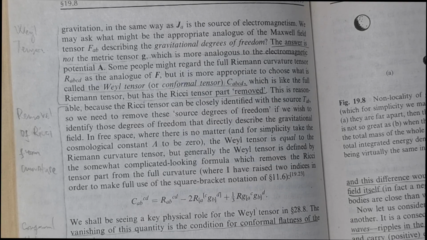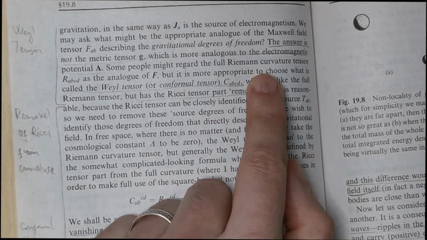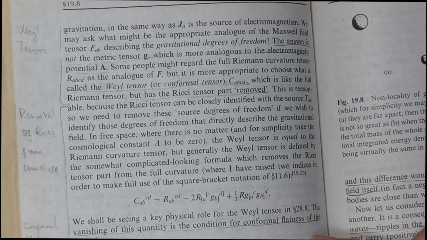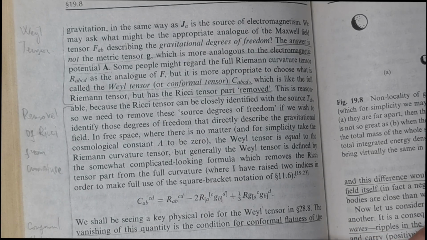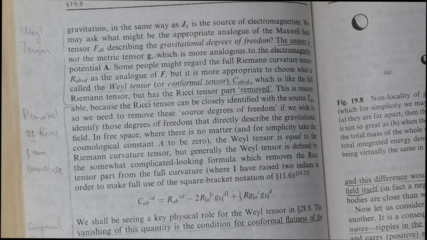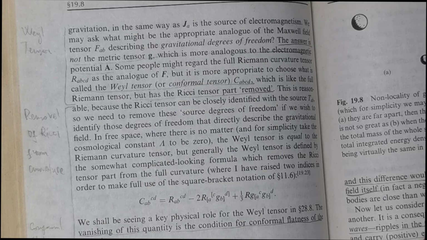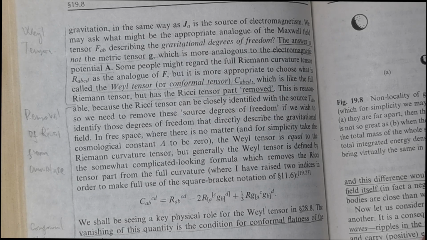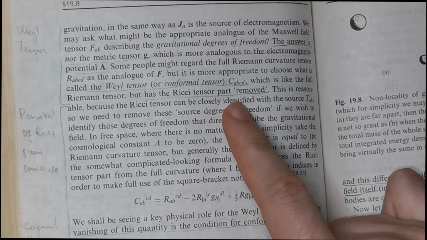And the answer is not the metric tensor, which is more analogous to the electromagnetic potential here. Some people might regard the full Riemannian curvature tensor as the analog of the Maxwell tensor. But actually it's more appropriate to choose what is called the Weyl tensor or conformal tensor, C_abcd, which is like the full Riemann tensor but has the Ricci tensor part removed.